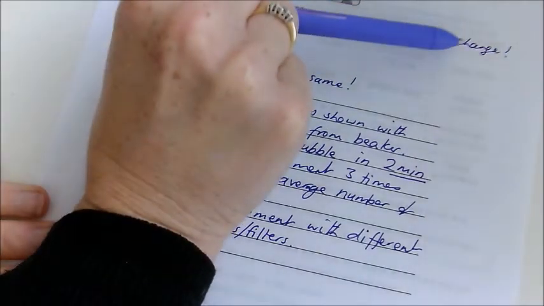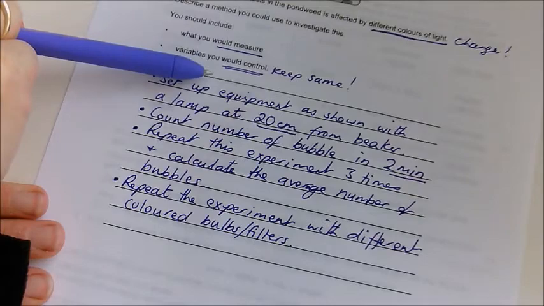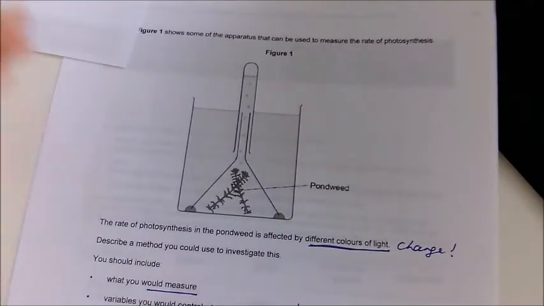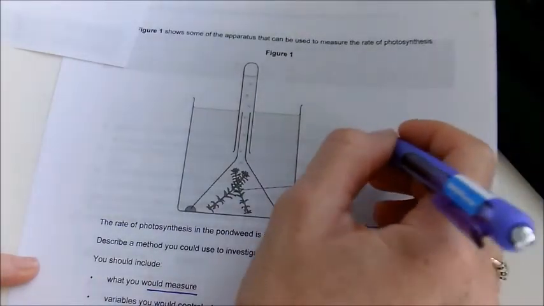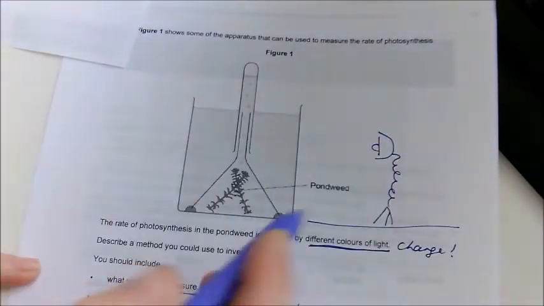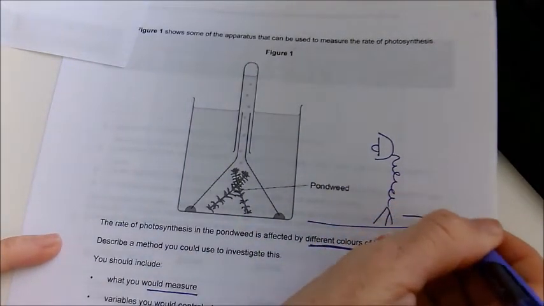me to do. So I've said what I'm going to change, I've said what I'm going to measure, that's the number of bubbles, and I've said some things that I'm going to keep the same. Okay, now this experiment can also come up as investigating light intensity, and what you would do is exactly the same, but instead of changing the colour of the light, you would have your lamp, sorry this is a really badly drawn lamp, you'd have your lamp next to it, and you'd move it further away.